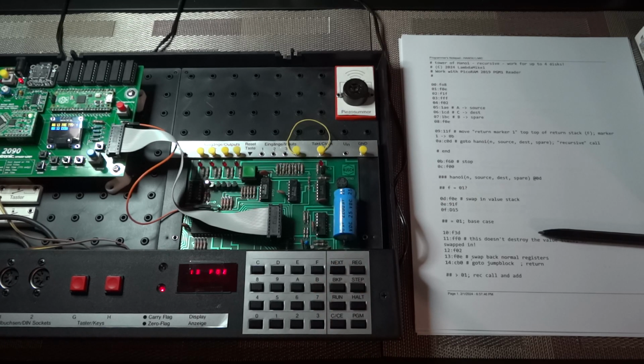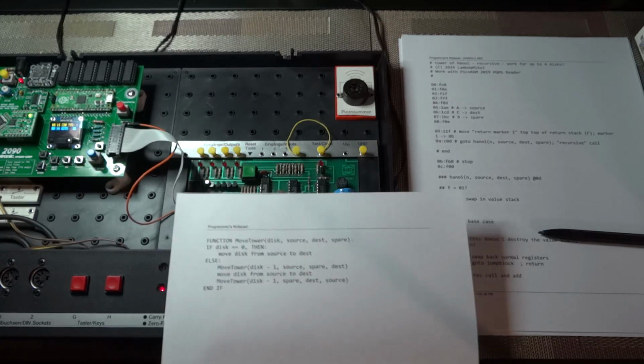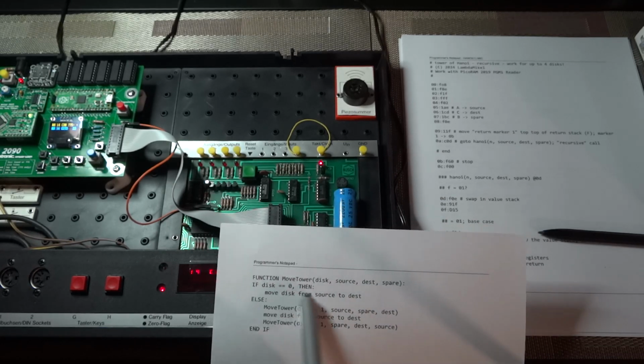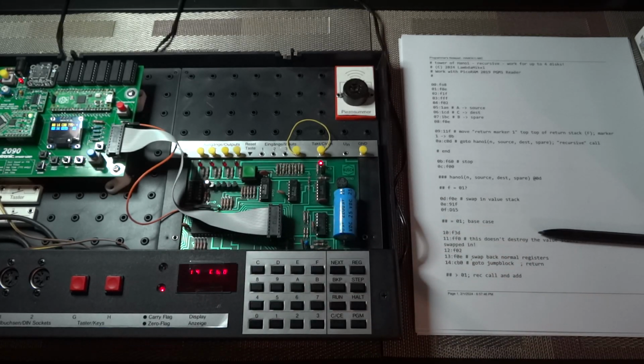We are bringing back the normal foreground register set, and then we actually now need to return basically from the base case of the recursion, right? And for this we have a jump to the jump block here, go to B0. This is where the jump block starts, right?